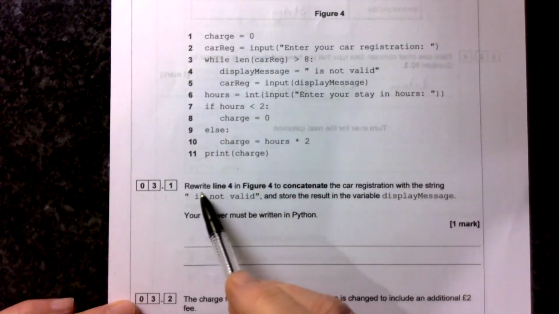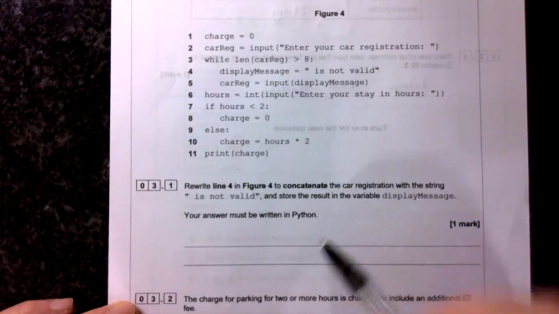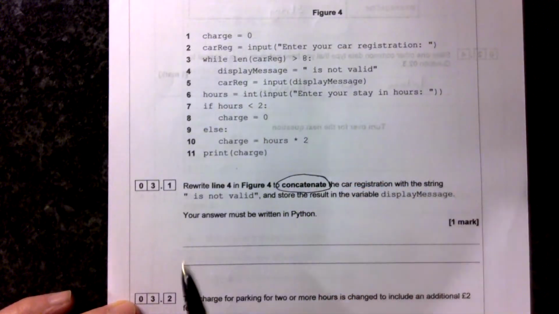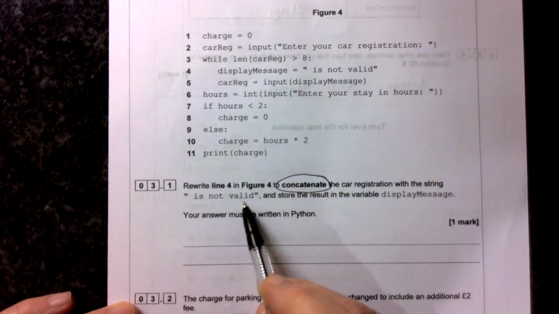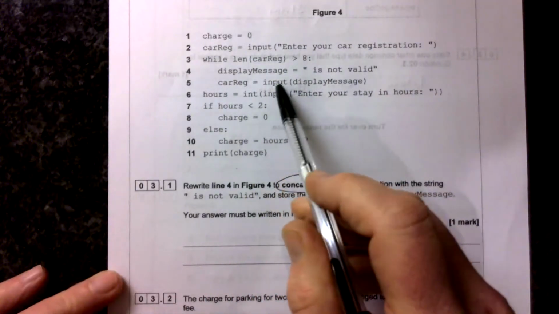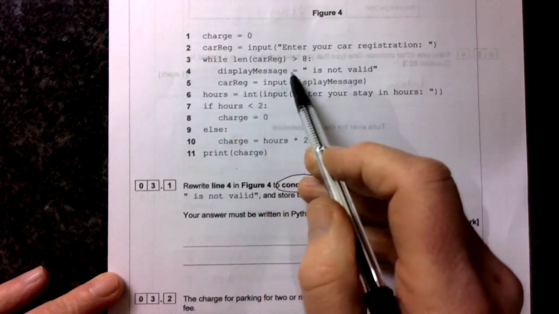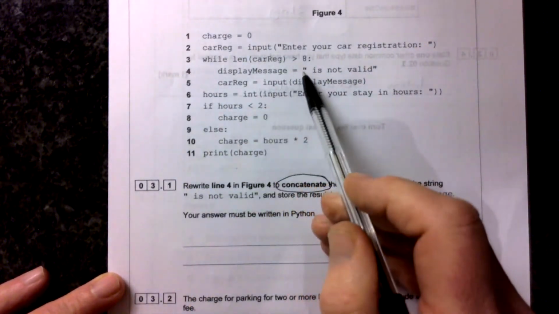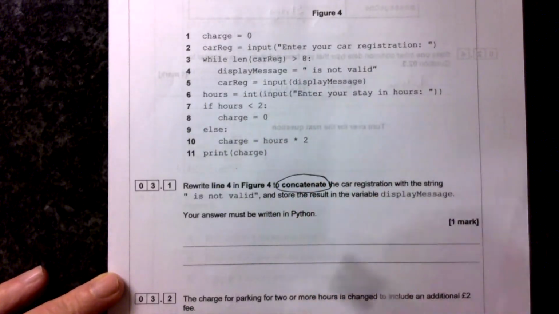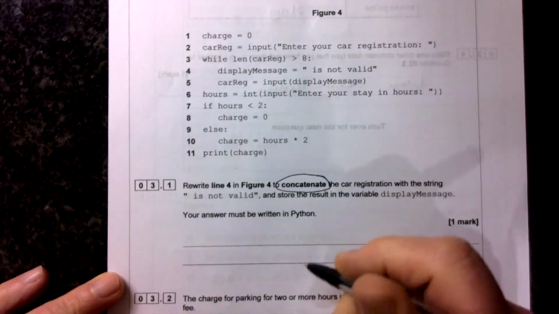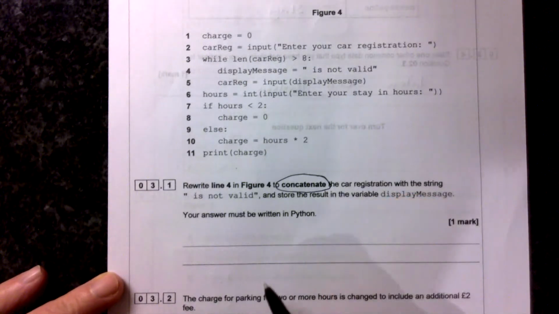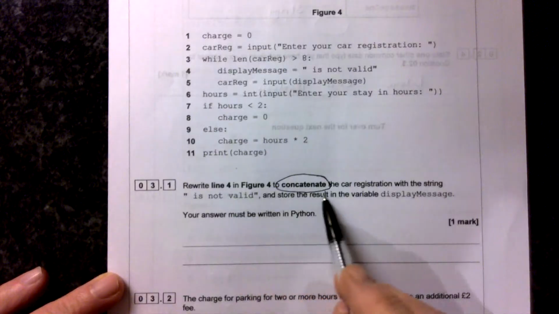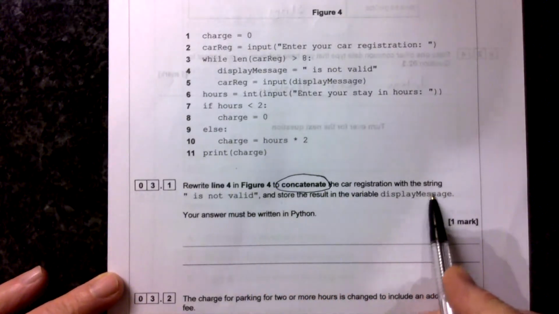Okay. Rewrite line 4 to concatenate the car registration with the string is not valid. So you see there it says display message equals is not valid. Line 4, well, it's just saying is not valid. You need to stick the car reg onto it. Concatenate means to stick two strings together. So we need to concatenate with the string and store the result in the variable display message.